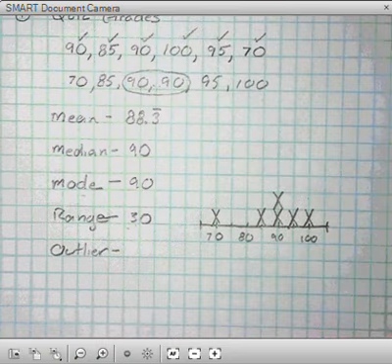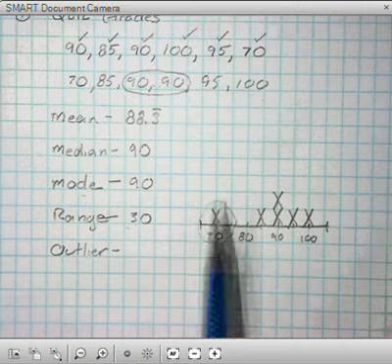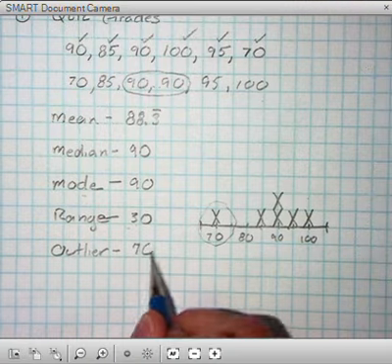When we do that, it gets much easier to see where that outlier is. And we can look at that and say, yeah, that 70 is way outside the rest of the data.